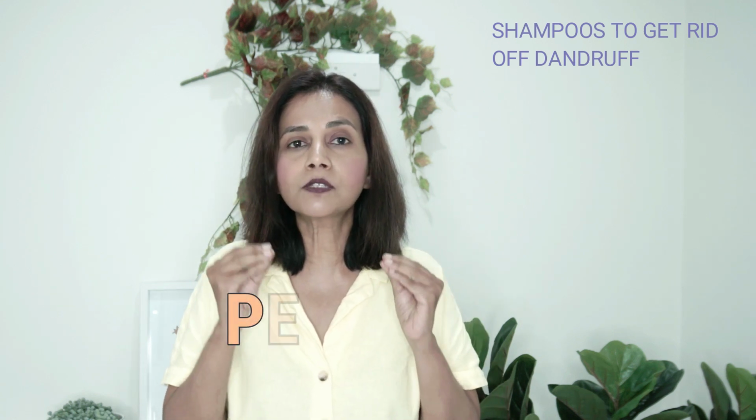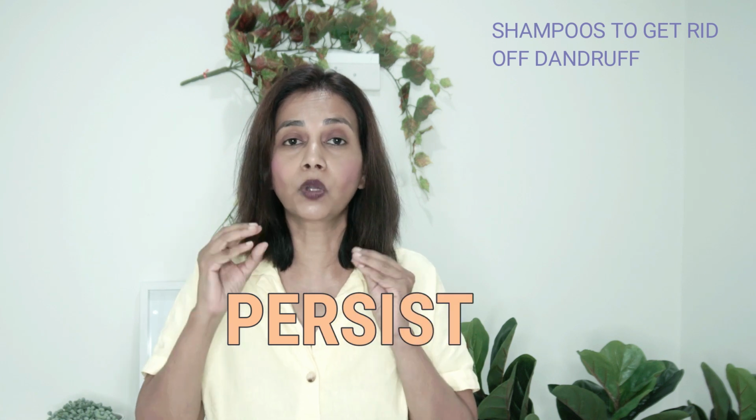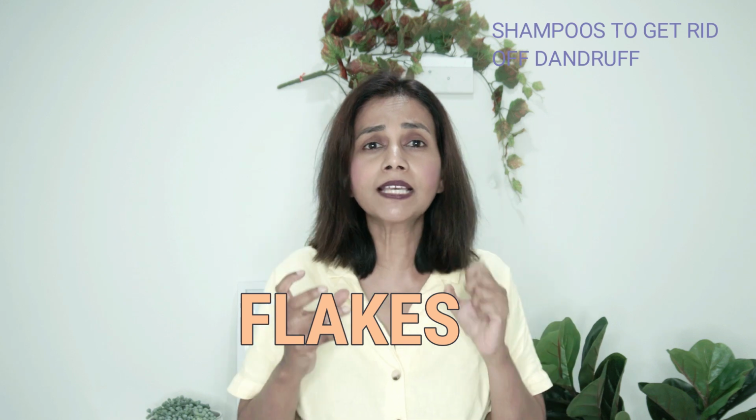You need to persist with the shampoos till the dandruff goes away. Just using it for a couple of days and then forgetting about it is not going to help. Keep using it consistently till the dandruff goes away. These shampoos, however, are not going to get rid of the flakiness. You need something else for the flakiness.